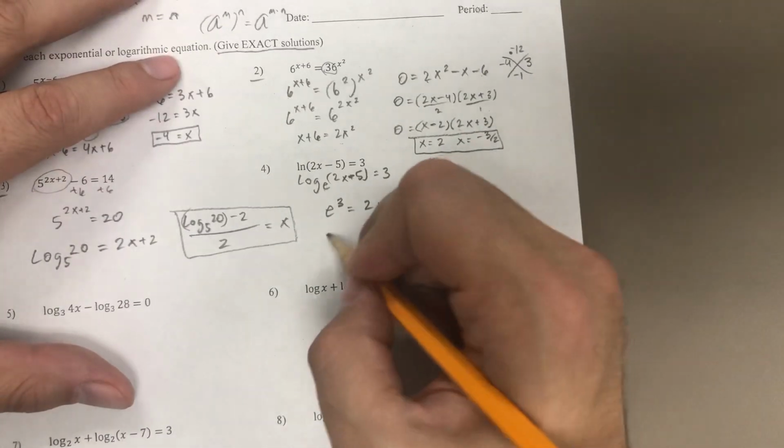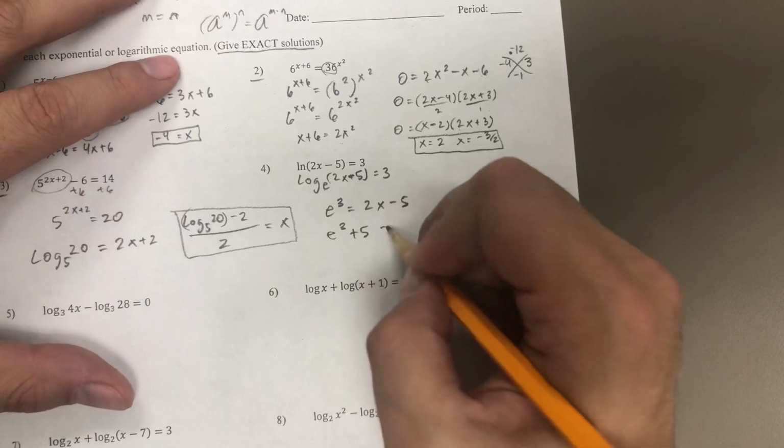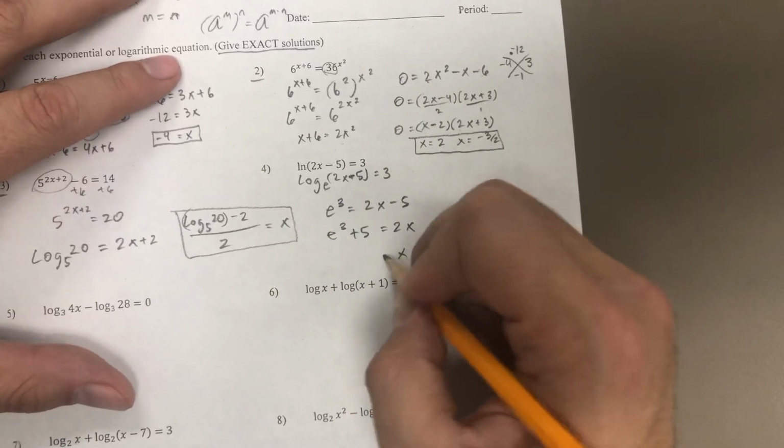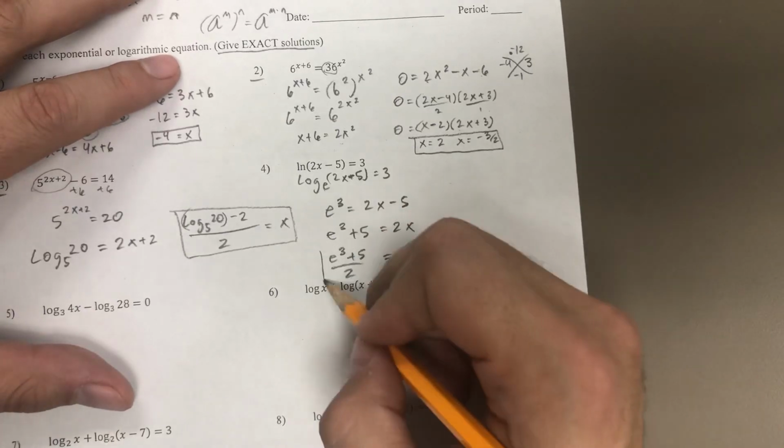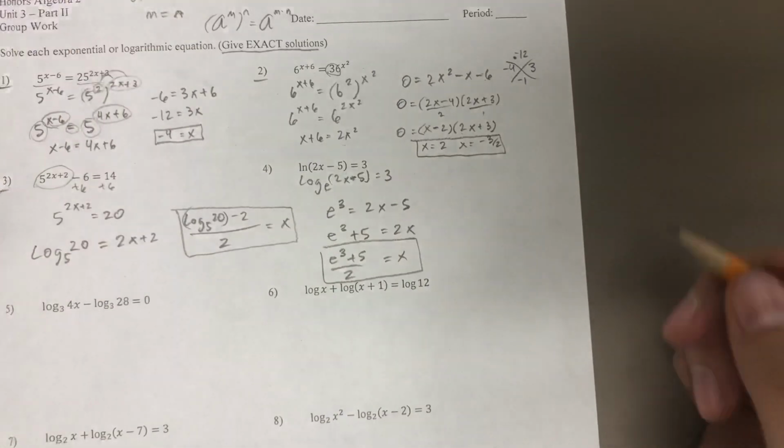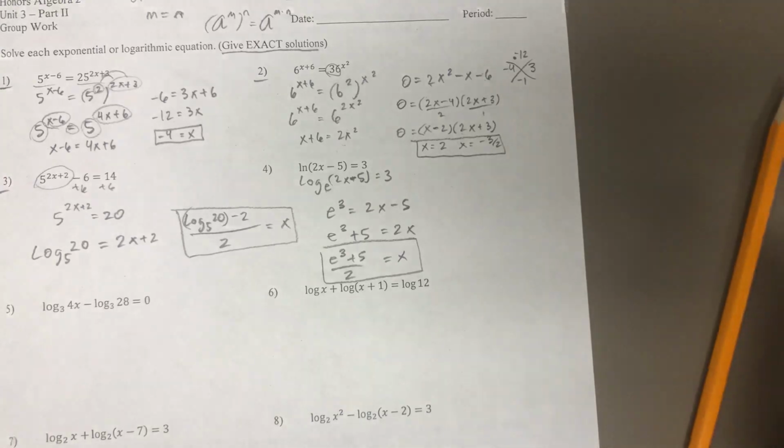So we add 5 to both sides. e to the third plus 5 equals 2x. And then divide by 2. So x is equal to e to the third power plus 5, over 2. There's our solution. All right, and then we've got to double check it just to make sure it's not extraneous.